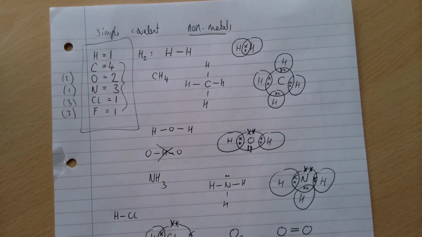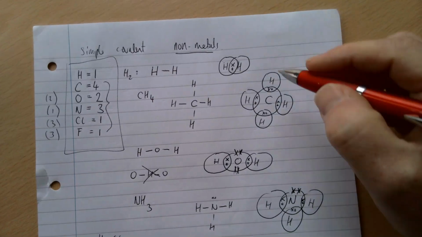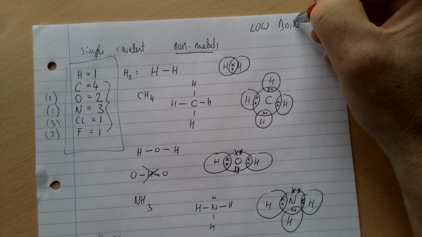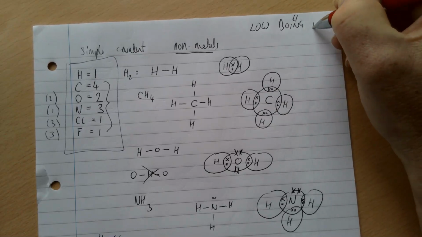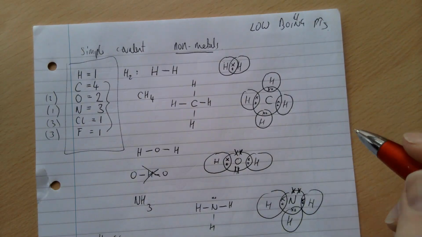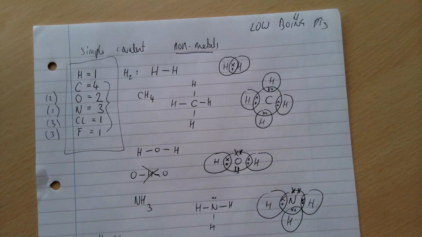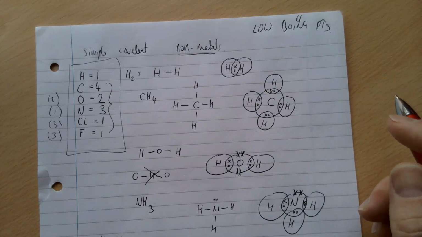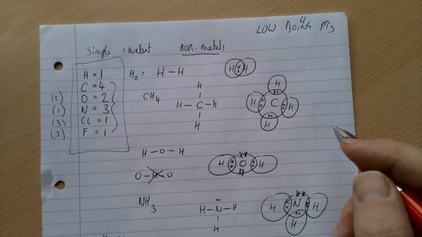Remember also that simple covalent substances have low boiling points, and that's because there are weak intermolecular forces between the molecules which require little energy to break. Rehearse that, ask your friend in the morning, practice it with each other, and be ready to say it.